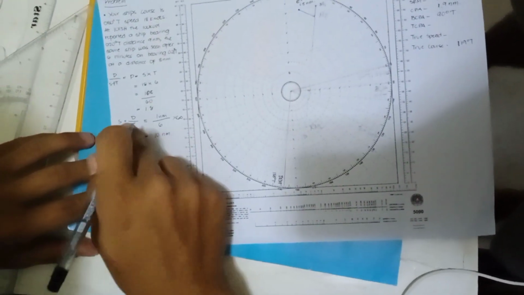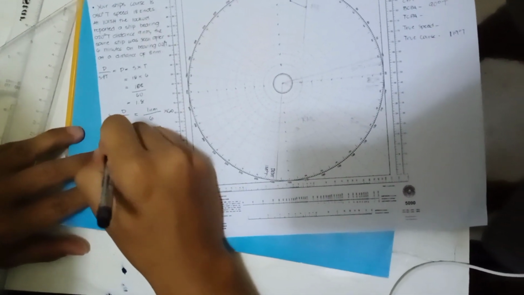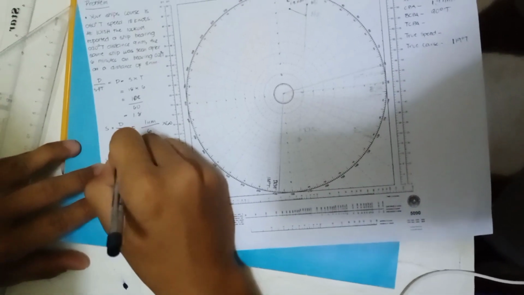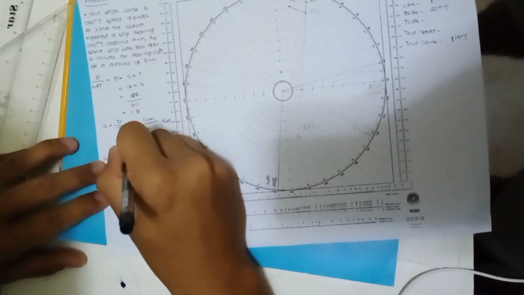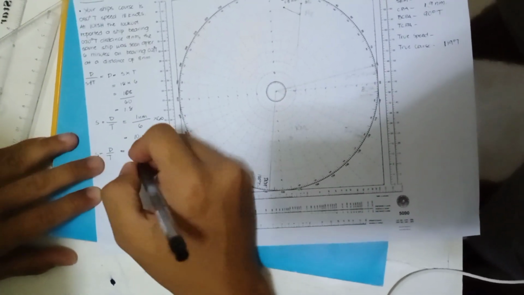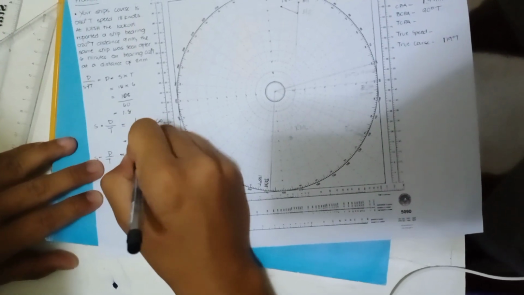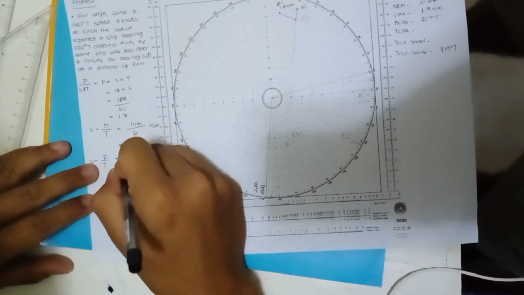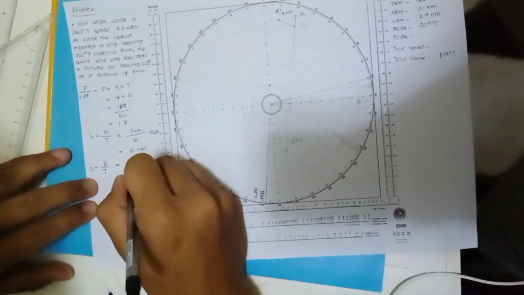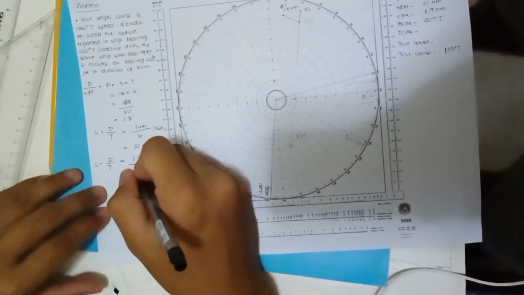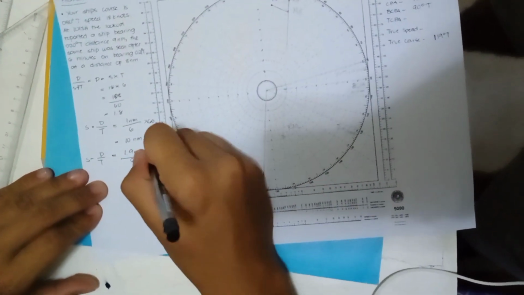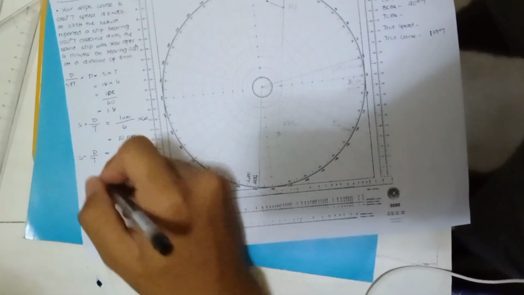Same formula as this, S is D over T. So distance is 1.9 nm over time 6 minutes times 60.